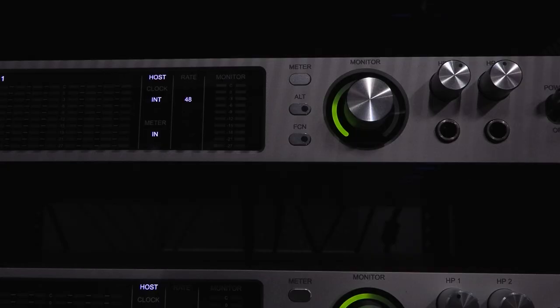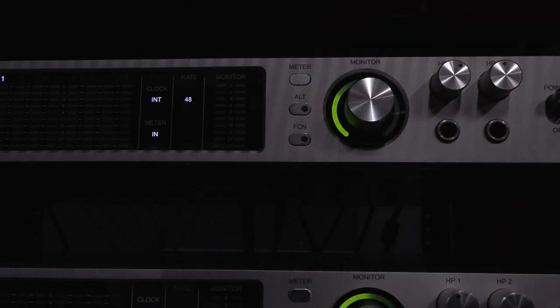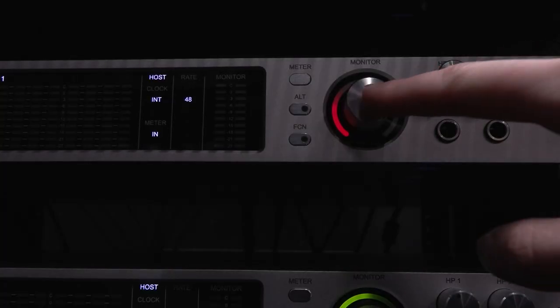Sound is controlled through the Apollo 1 using the physical knob on the right side of this top unit. It's labeled Monitor. Turn the knob right to increase volume and left to reduce volume. It must be lit green. If the monitor knob is red, then press the knob to unmute the volume.